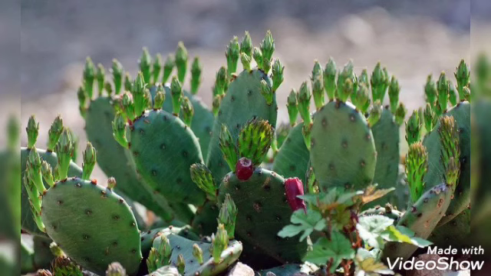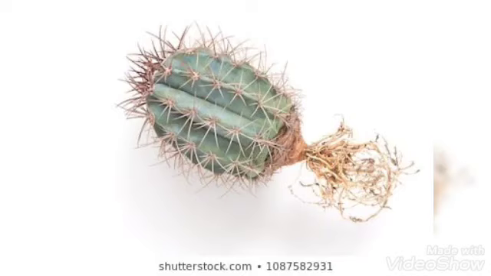The leaves in the desert plants and cactus are reduced to spines. They help in reducing the loss of water through transpiration. So the leaves are modified and reduced to spines in order to reduce the loss of water.